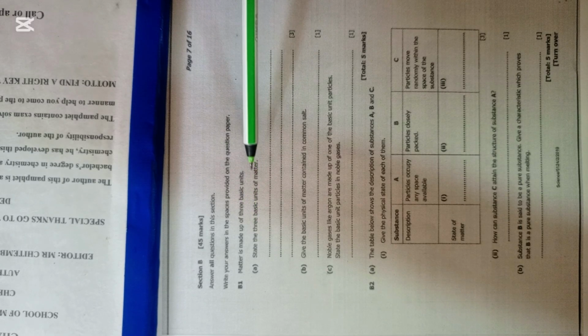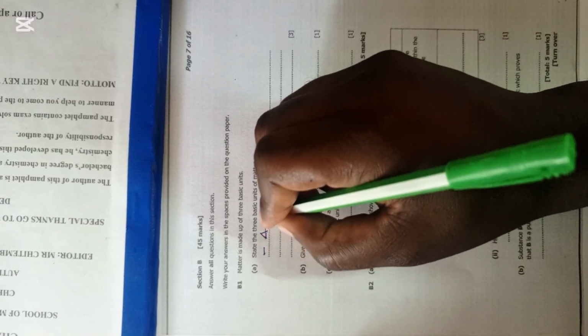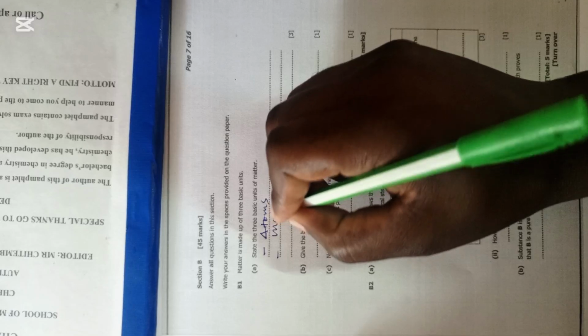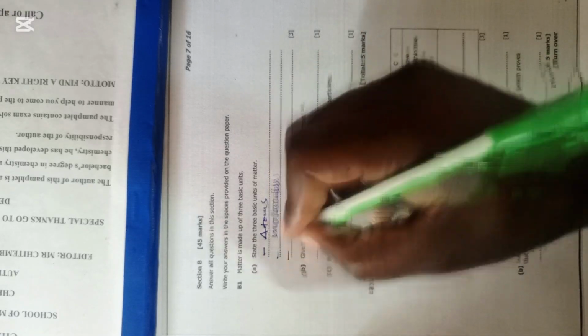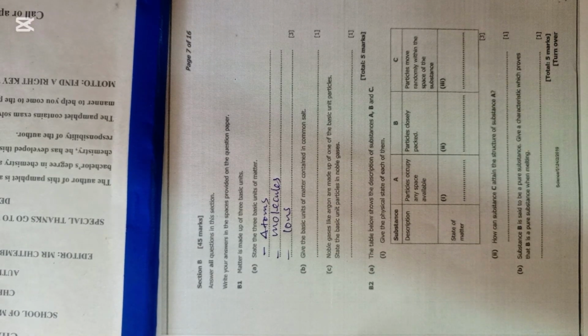Matter is made up of 3 basic units. A, state the 3 basic units. Okay, so the 3 basic units of matter, we have what we call atoms, we have what we call molecules, we have what we call ions. So these are the 3 basic units of matter.